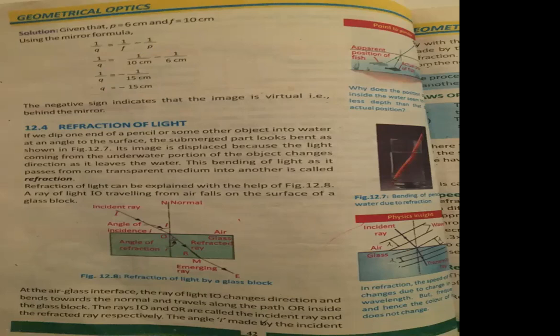Then we discussed the other topic, 12.4. The name of the topic was refraction of light. In refraction of light, we discussed two mediums: light coming from air and going into another medium, glass. When two mediums are involved, the phenomenon is refraction of light. But when only one medium is involved, light coming from air, after reflection going back to the air again, this is called the phenomenon of reflection. But when two mediums are involved, light coming from air and going into the glass box, this is the phenomenon of refraction.